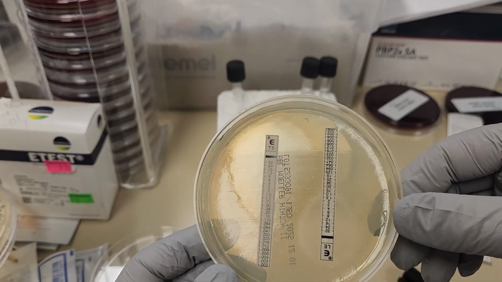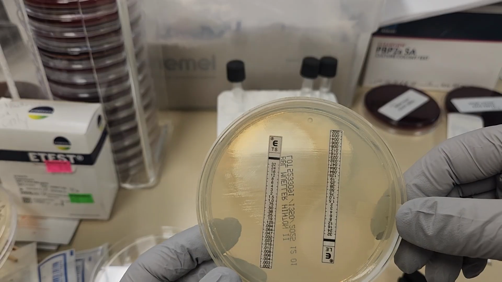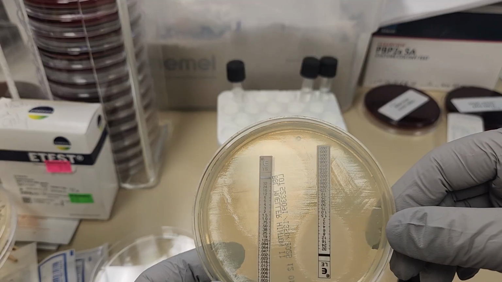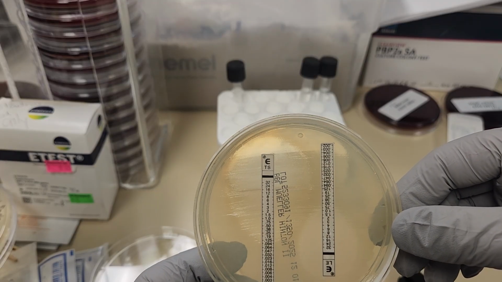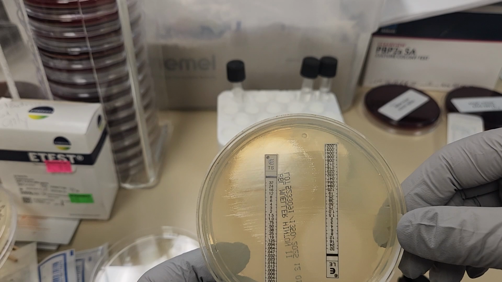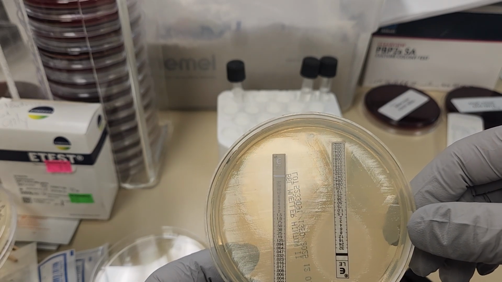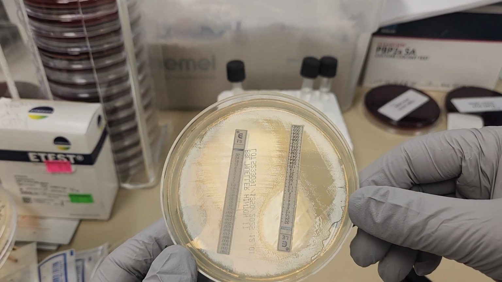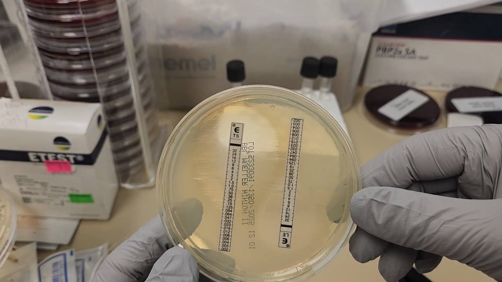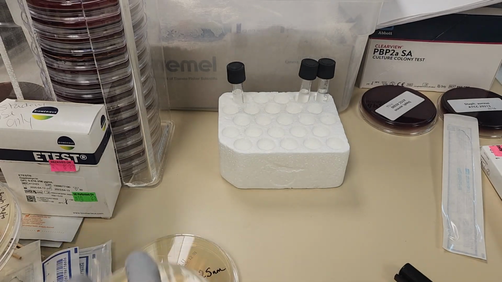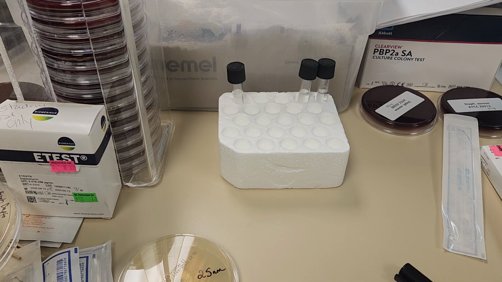In this case, it's hard to tell. There's a little bit of growth almost over the entire big ellipse. There's a little bit of growth all the way up to the highest concentration, which is 32 micrograms per mil. But right at about 1.0, there is some inhibition. So it's kind of hard to see on this one, but we would read this at that 1.0, where you've got about 80% inhibition, okay? So that's how you read and determine the actual reading for these organisms, okay?